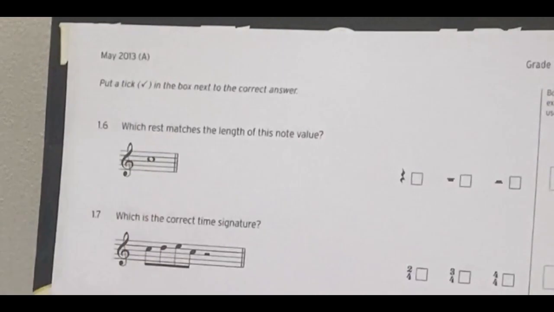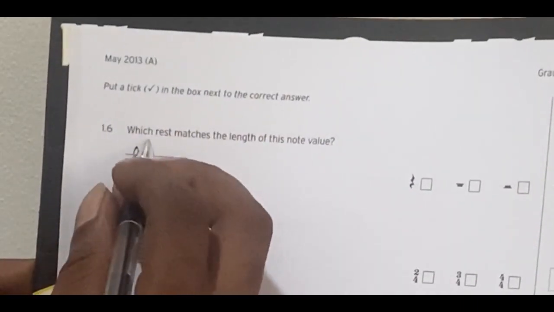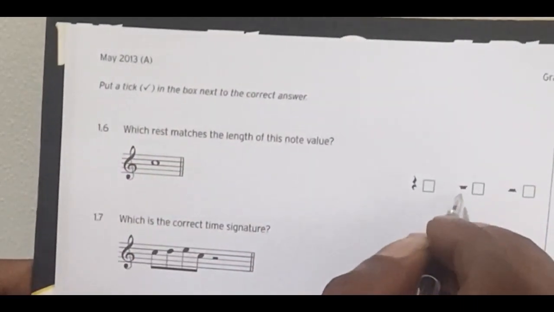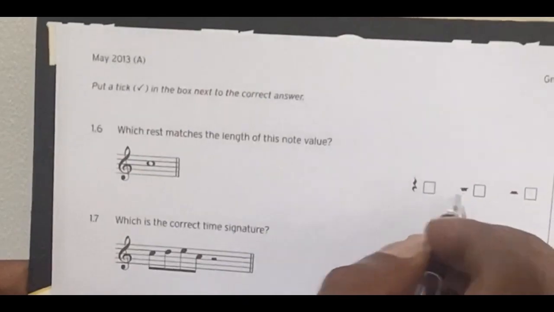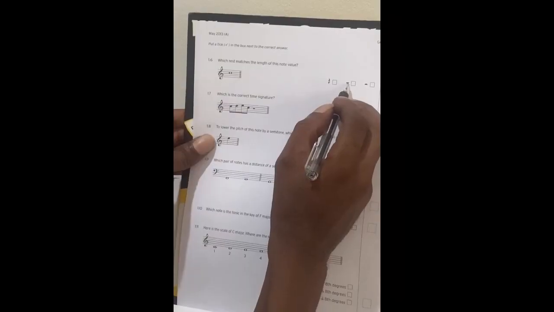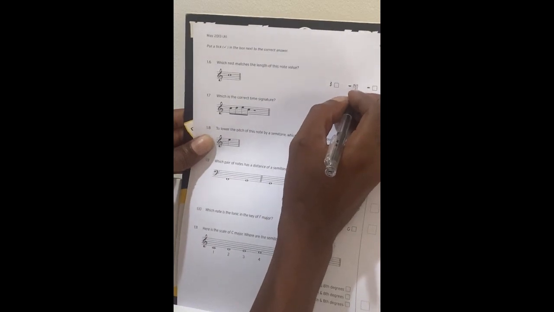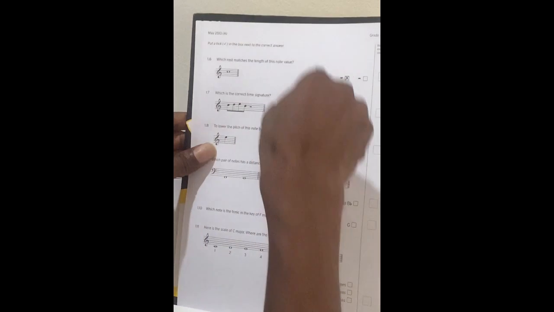Question 6. Which rest matches the length of this value note? This is, again, a semibreve. The note value is semibreve. So this is a semibreve rest. It's going down. Going up is a minim, going down is a semibreve.